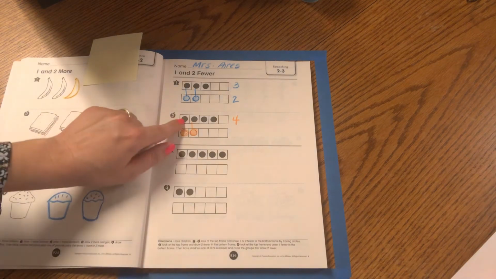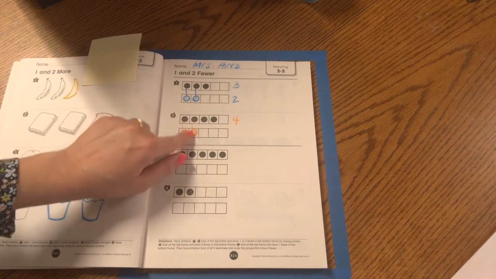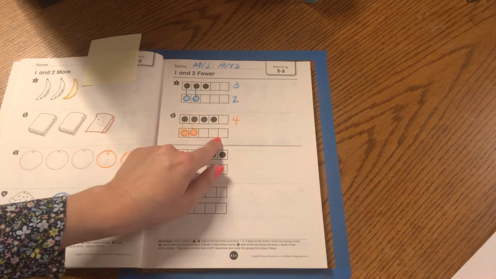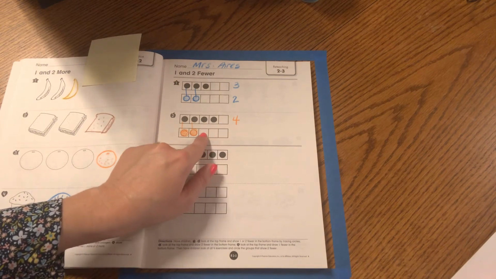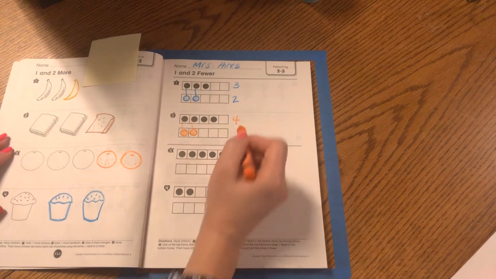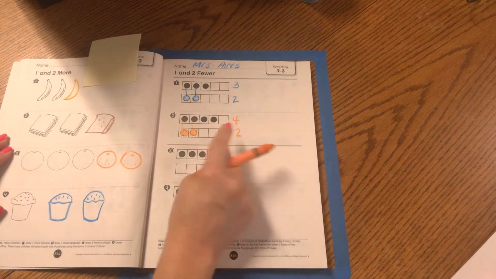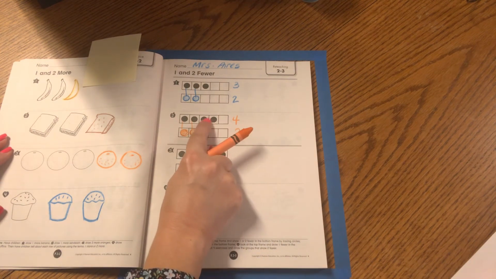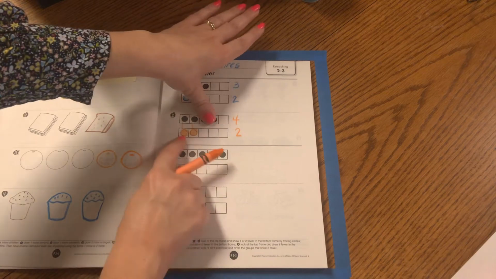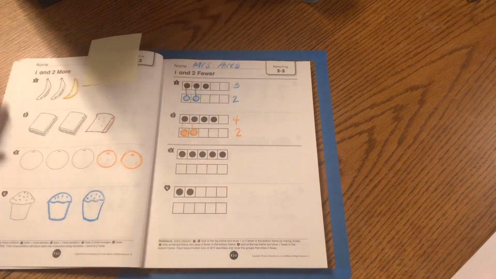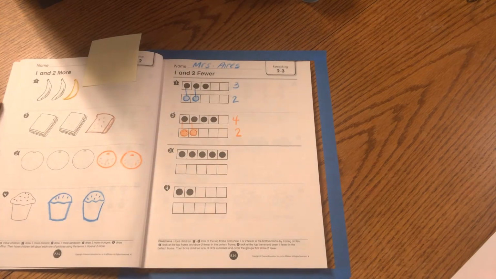Great. So the 1s match and the 2s match. But there's no match for 3 and 4. That means I have 2 fewer. So 2 fewer than 4 is 2. Great job, friends. All right, let's take a look at number 3, okay?